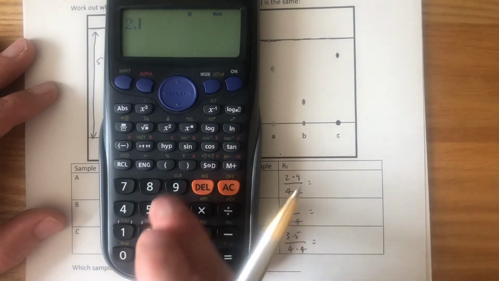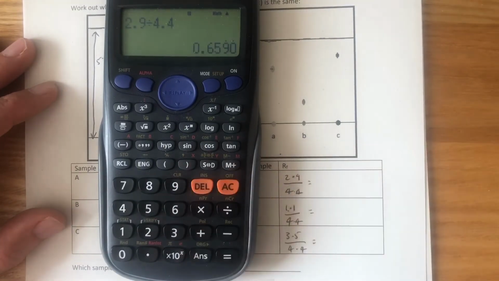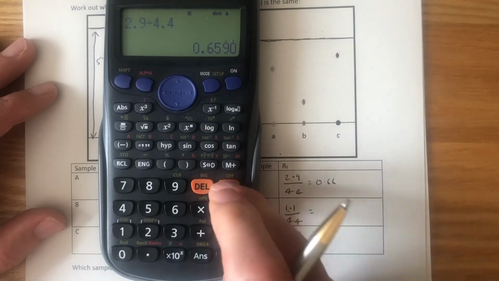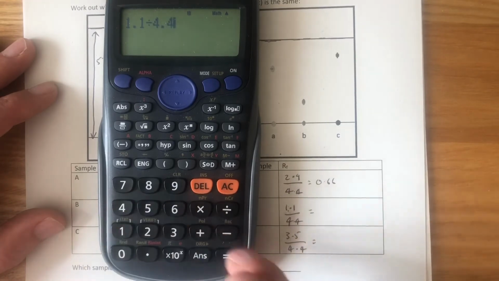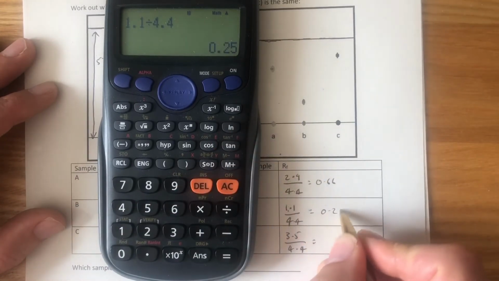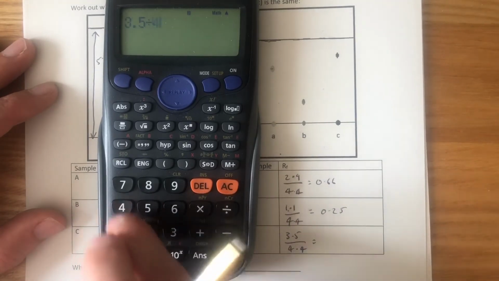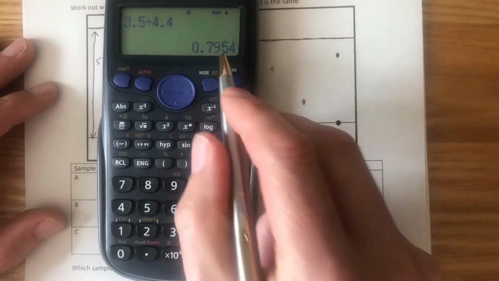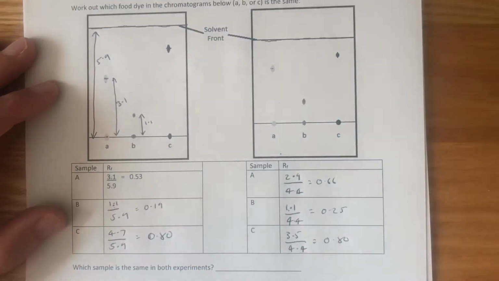2.9 divided by 4.4. We'll round that to 0.66. Next one, 1.1 divided by 4.4. That's 0.25, isn't it? Okay, and 3.5 divided by 4.4. We can round that to 0.80. Right, which of these is the same?